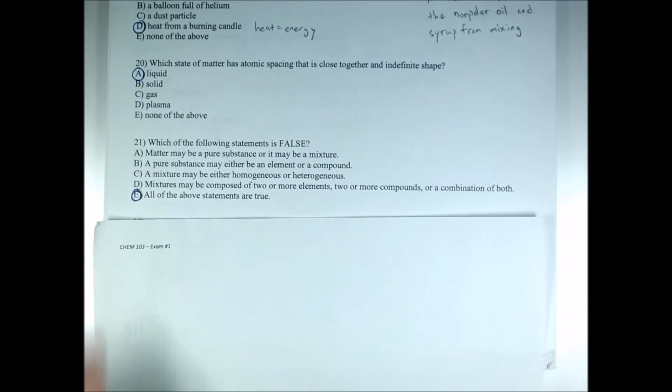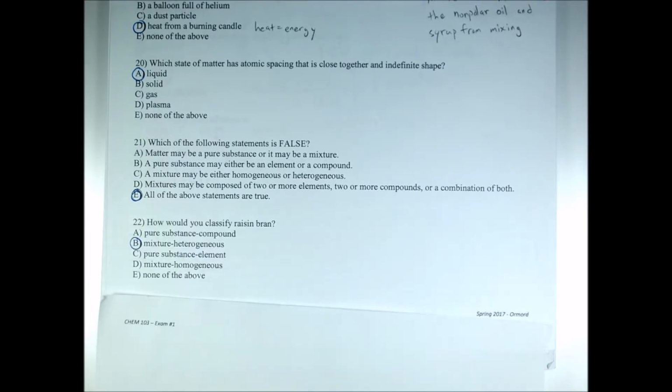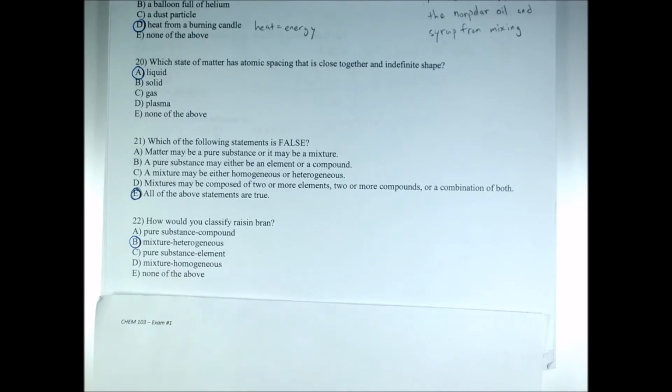All right, number 10, which of the statements is false? So this is questions about matter and mixtures. It works out where all of them are true. All right, next one here, how would you classify Raisin Bran? You have distinct different regions. You have the flakes, and then you also have the raisins. So it's a heterogeneous mixture.